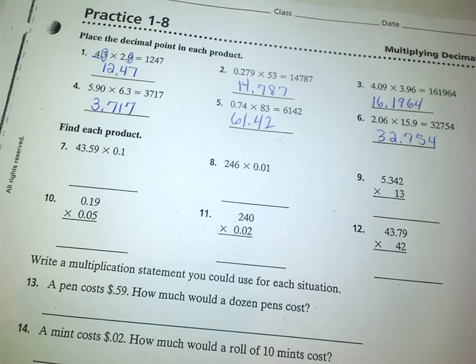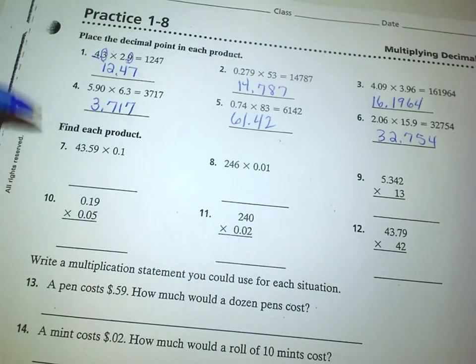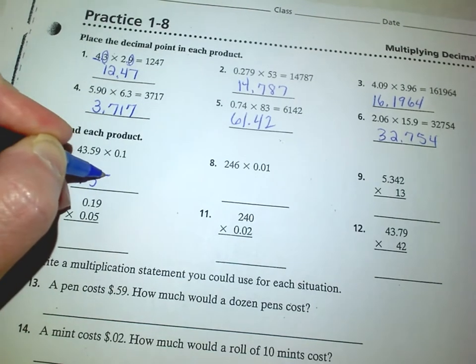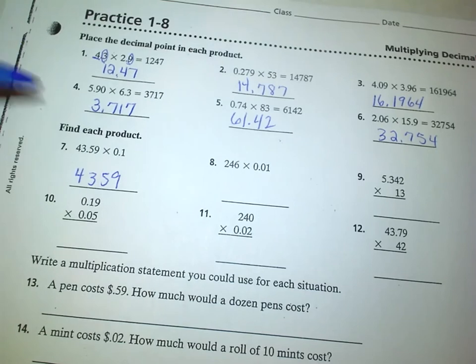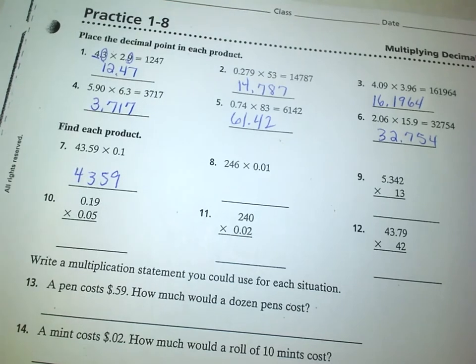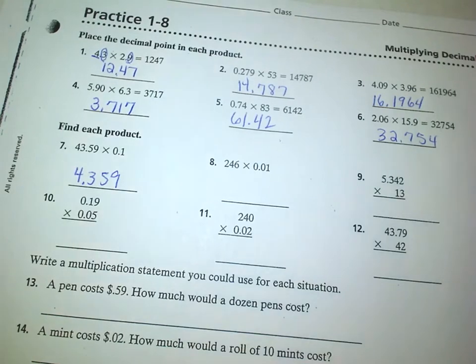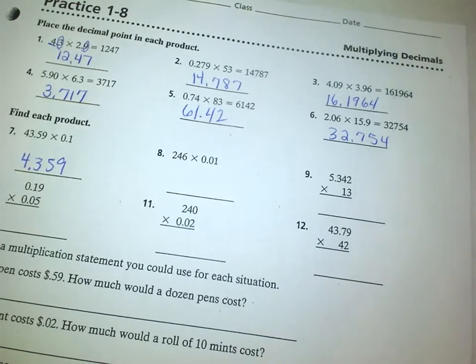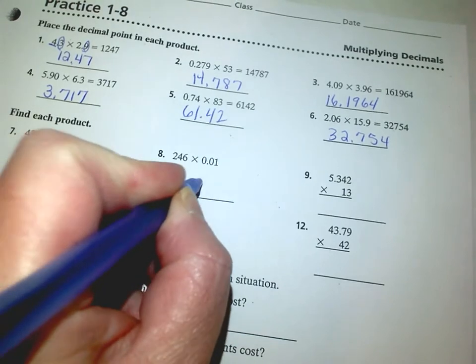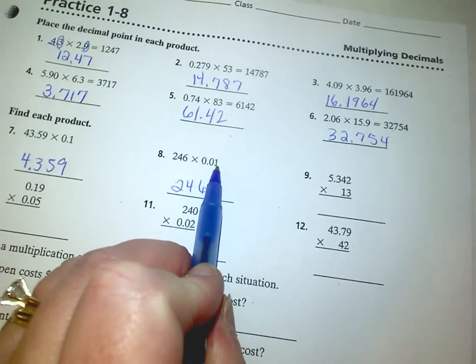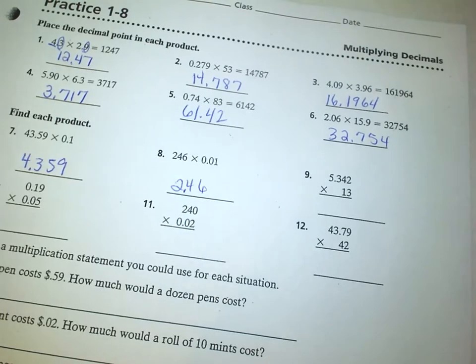In section number 7, you're going to find the product, so you need to come up with the answer. But look at number 7. You ignore the decimals at first. That's 4,359 times 1. So I know the digits 4, 3, 5, 9 are going to be in my answer. And there are 3 digits behind a decimal in my problem, so there will be 3 in my answer. You can do number 8 the same way. There's 2 digits behind the decimal, so 2 in my answer.